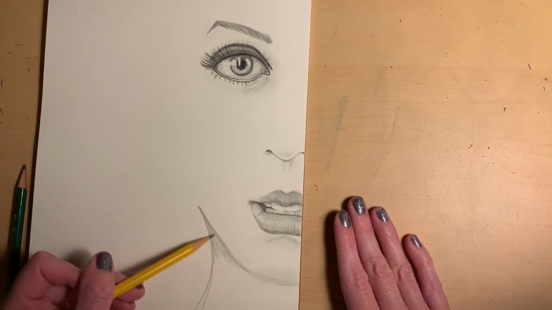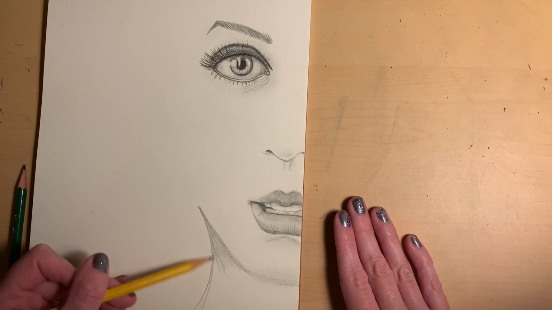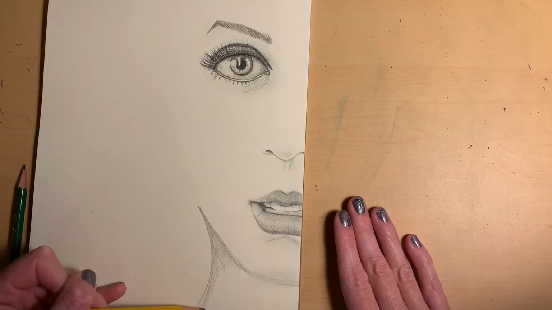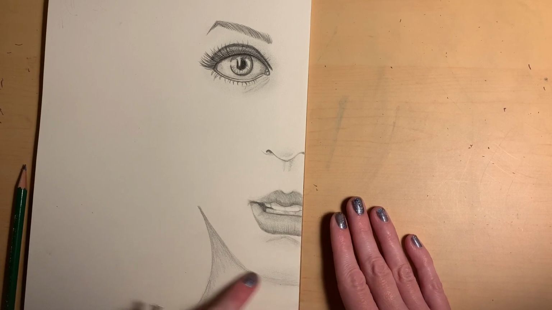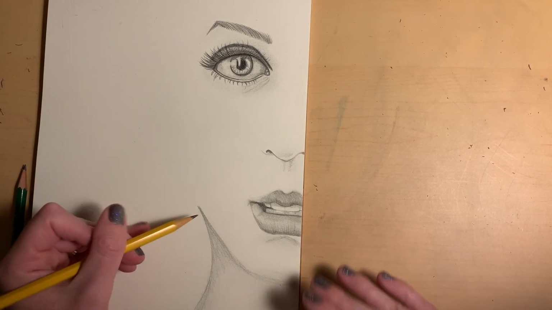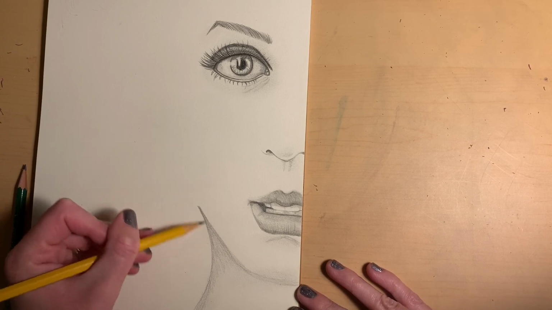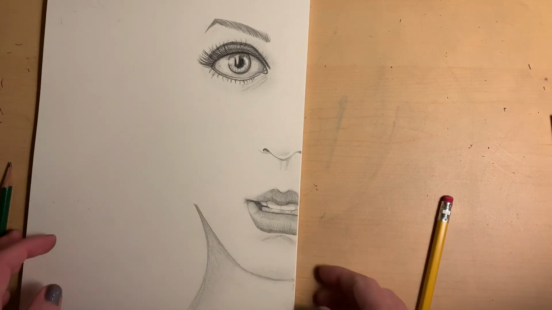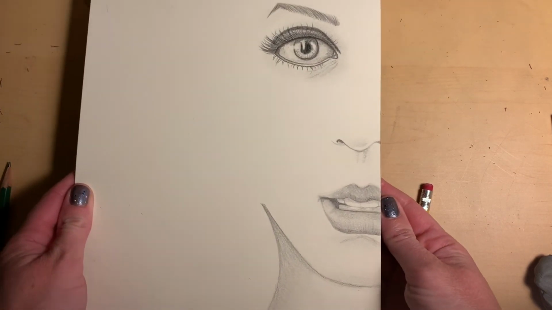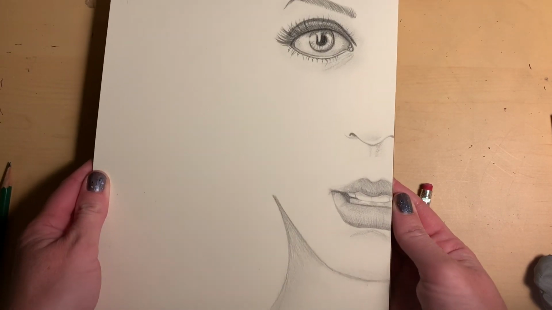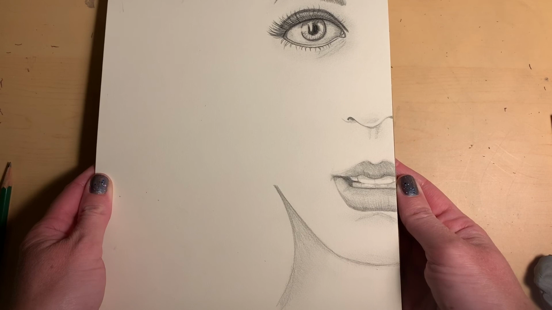Almost there. And use our finger, let it gently blend. And there we have it. Our realistic eye, nose, and mouth, and our chin, our jawline.